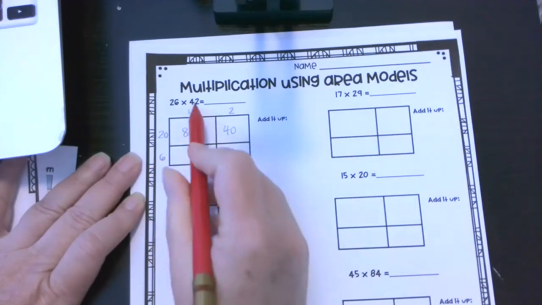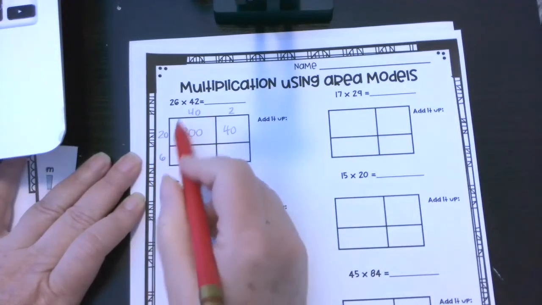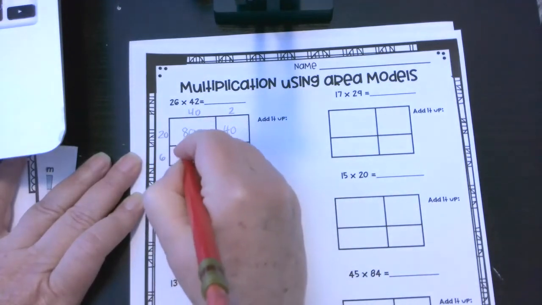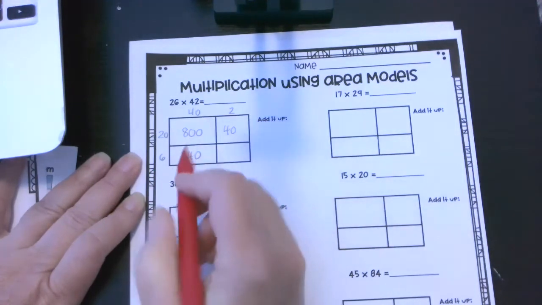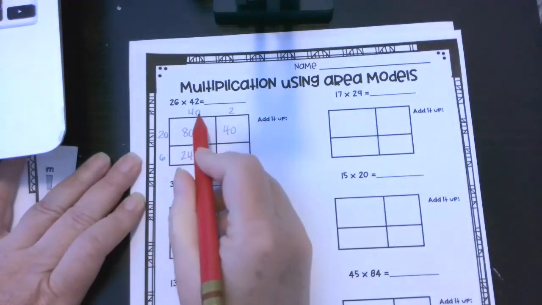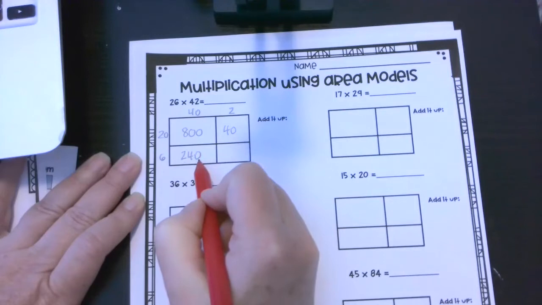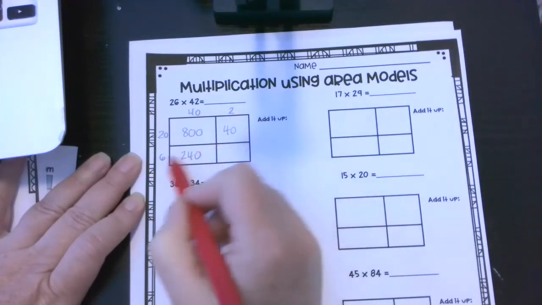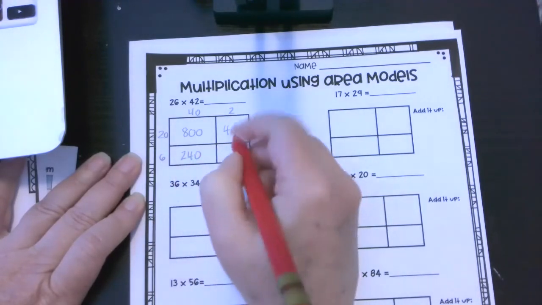And then these two boxes crisscross here. 6 times 40 is 240, because 6 times 4 is 24. That 1 zero added on at the end. And then the easiest one of all, 6 times 2 is 12.